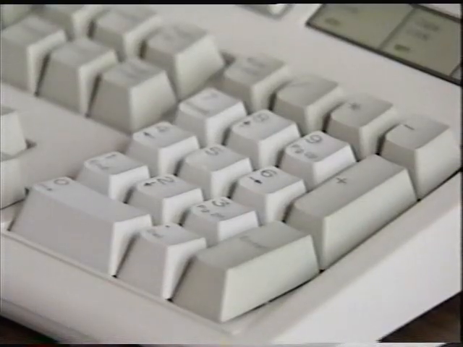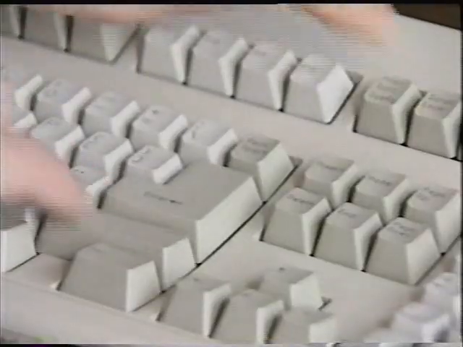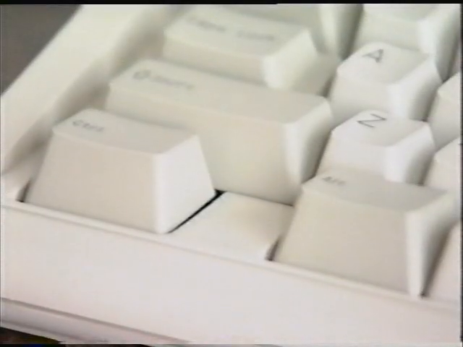You will also notice a second set of number keys in a 10-key pad type configuration for easier data entry. The print screen key, sometimes used with the shift key, will print out the contents of the current computer screen on your printer, like this. Other keys, such as Control and Alt, will be covered later in this and other videos.